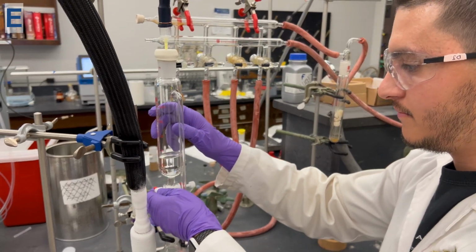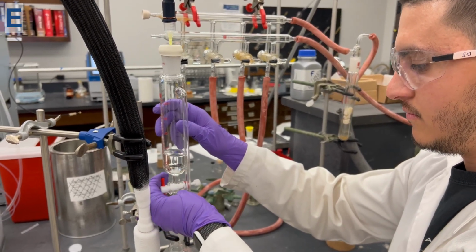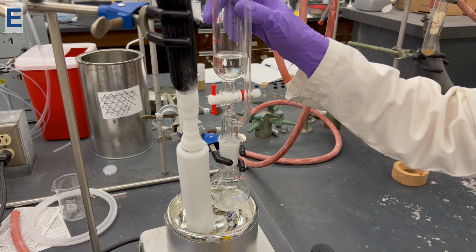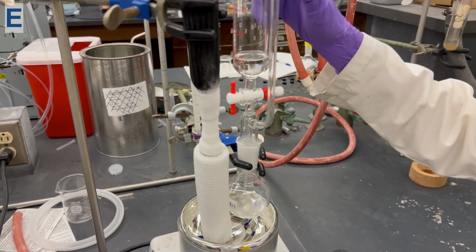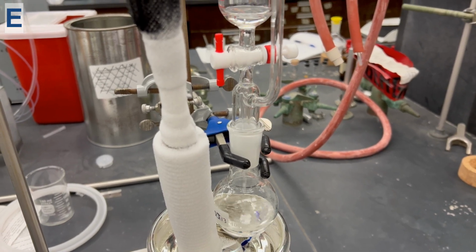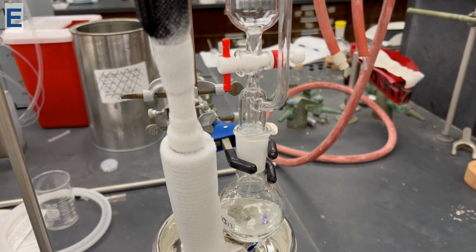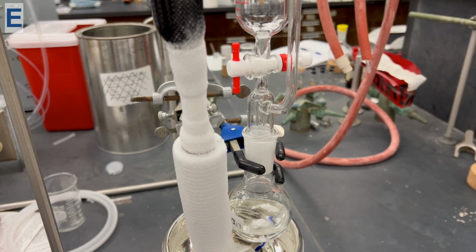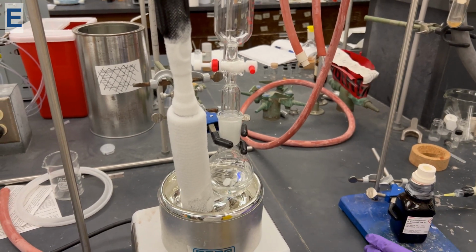Next, we can open the stopcock, adding the solvent into the round bottom flask. Make sure when you add the solvent into the round bottom flask, the flask is not inside the chilling solution, but rather at room temperature, or as you can see here, resting above the chilling solution.